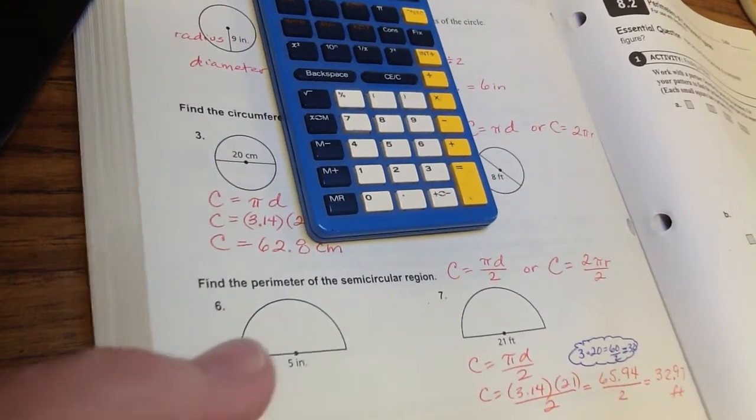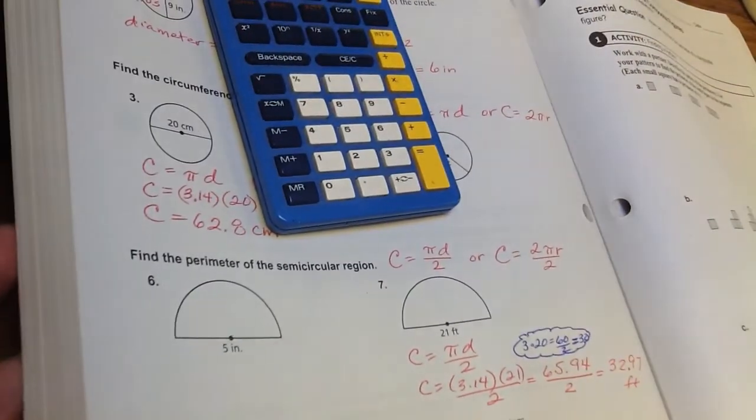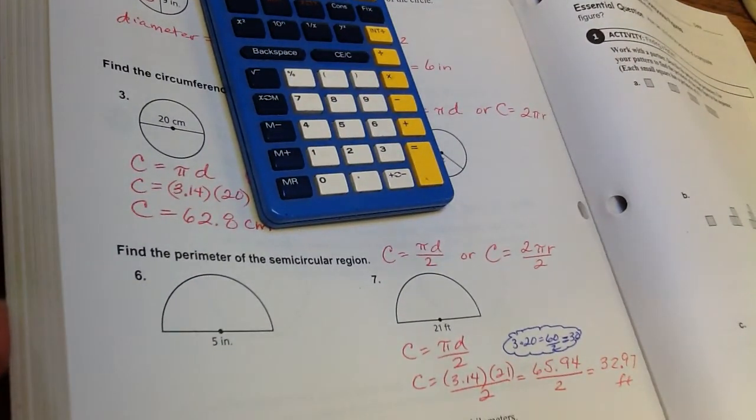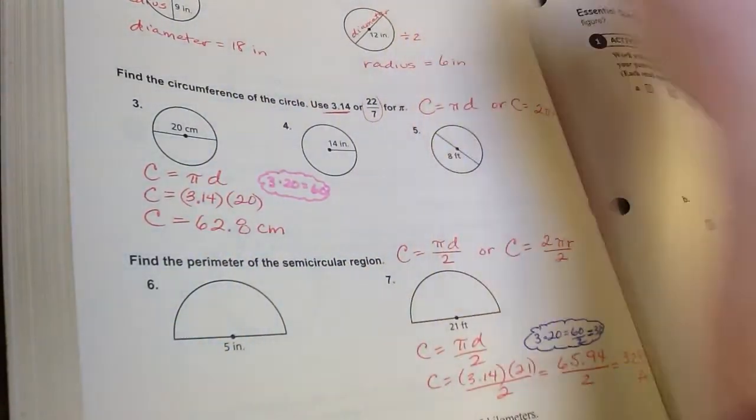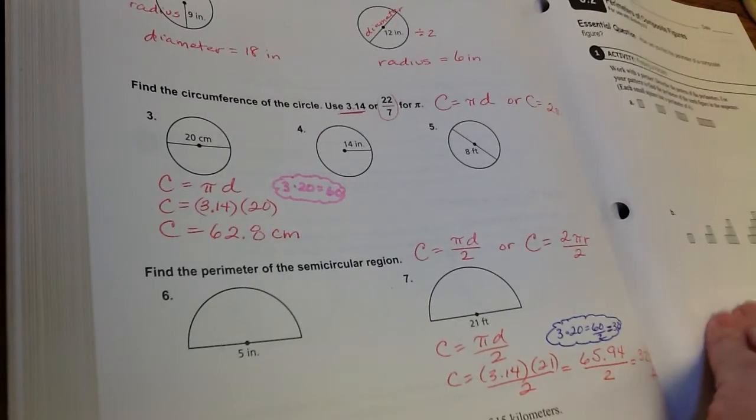I'm going to show it a little bit better so that you can see it on the video. Okay, now turn to page 174.